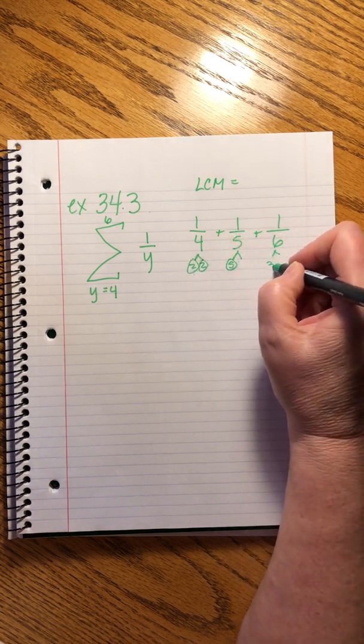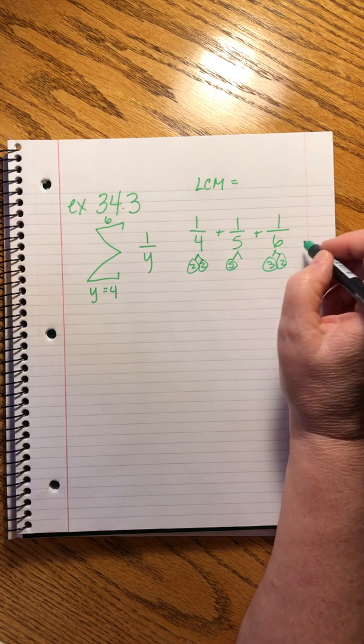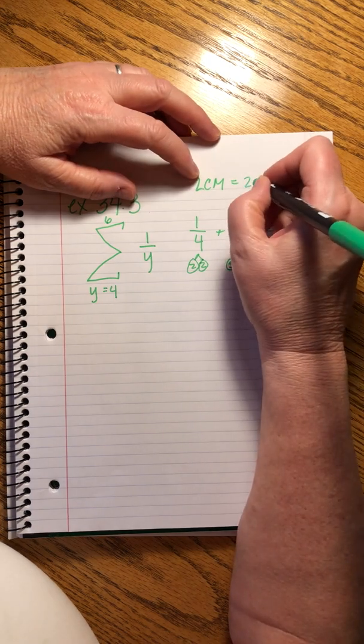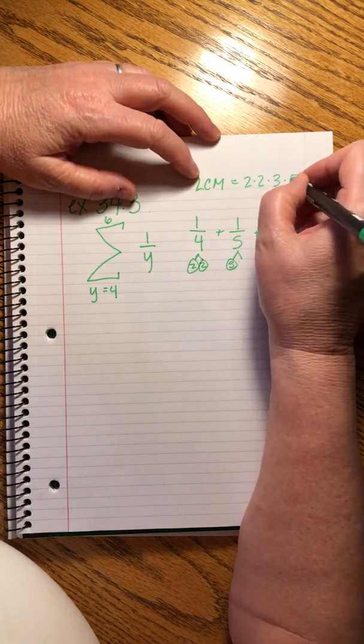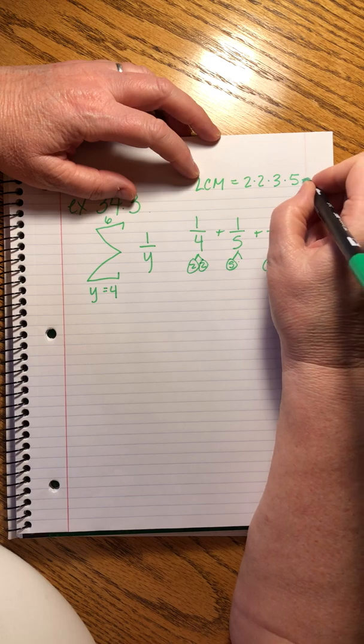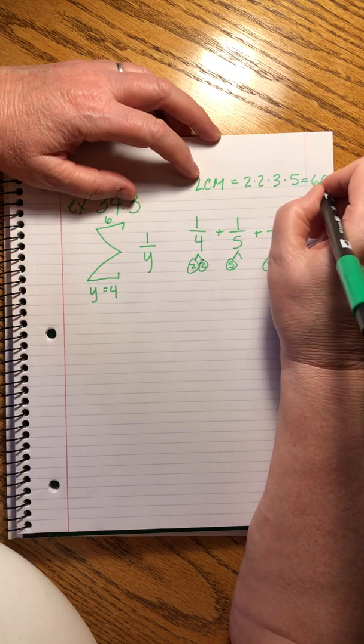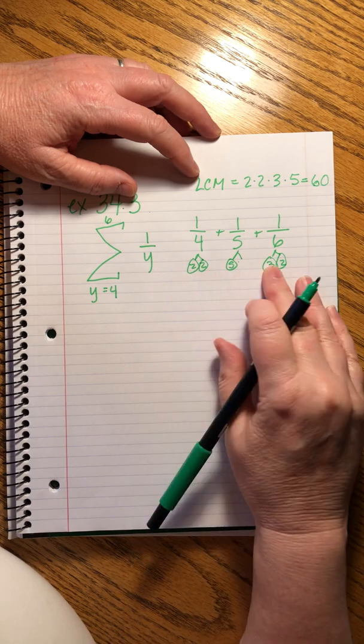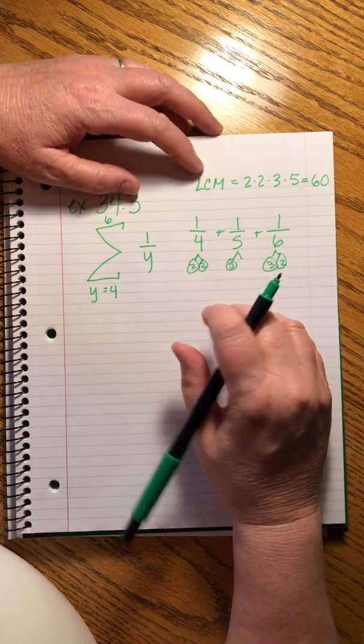And this is 3 times 2. So my least common multiple has to be 2 times 2 times 3 times 5, which equals 60. All right, so this is how we can use prime factors really easily to find least common denominators.